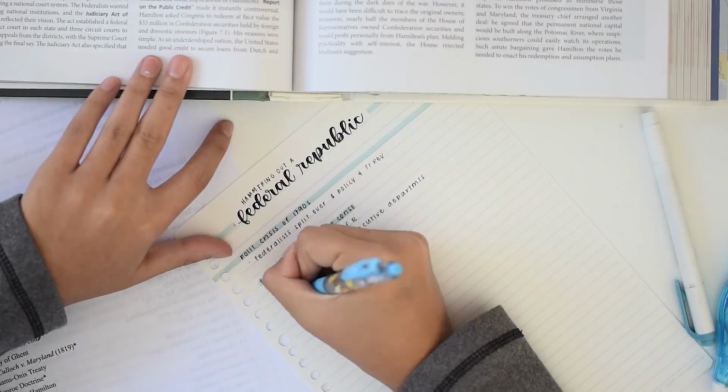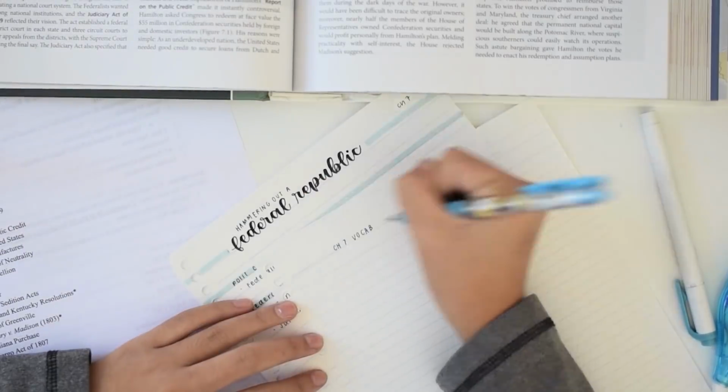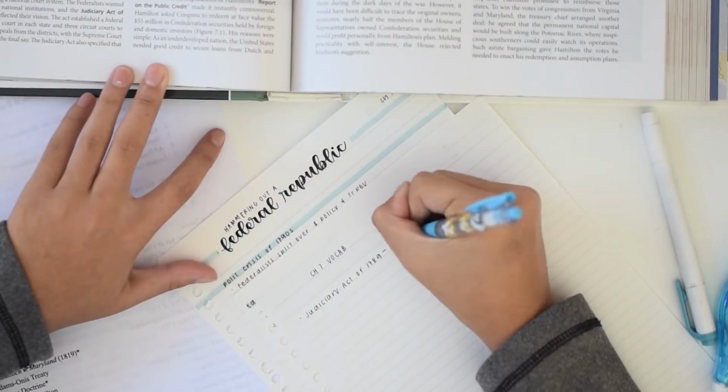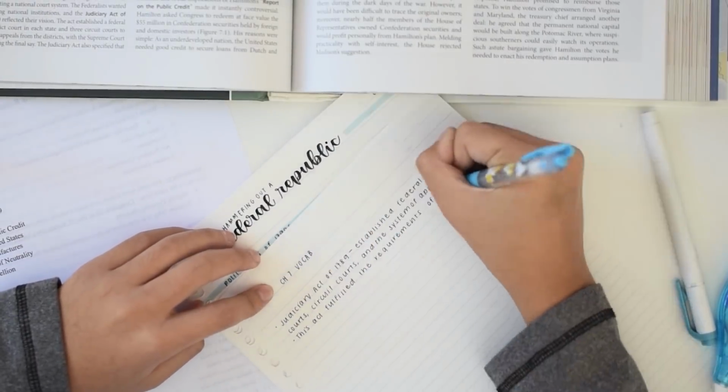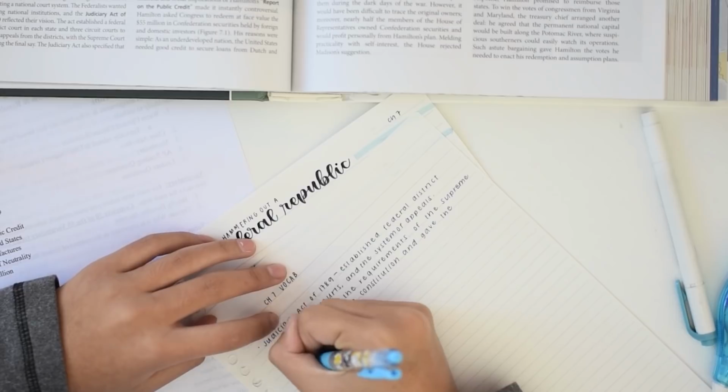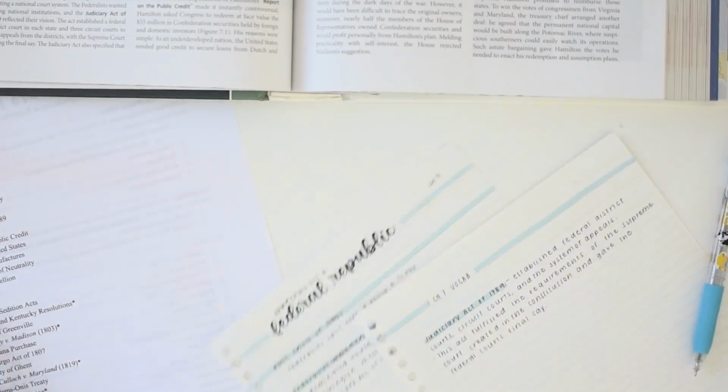So the system that I'm using right now is for the larger section headers, I will write the title and then highlight all the way across the page. For the smaller subheadings, I just write the heading and then I highlight it normally.